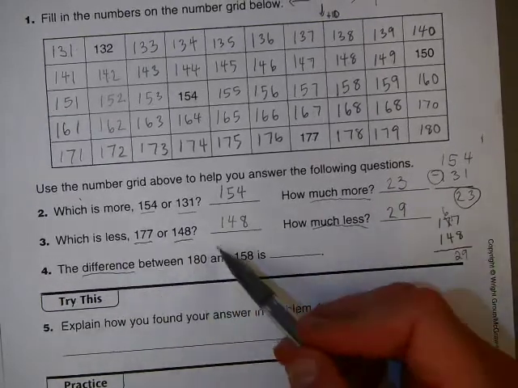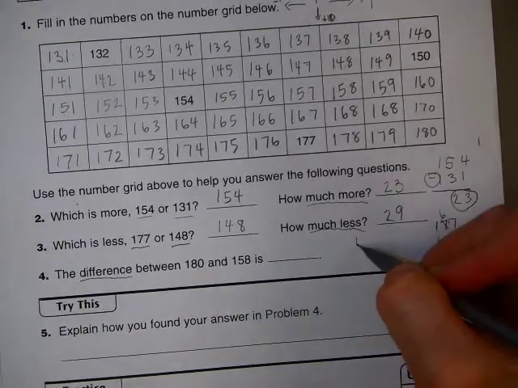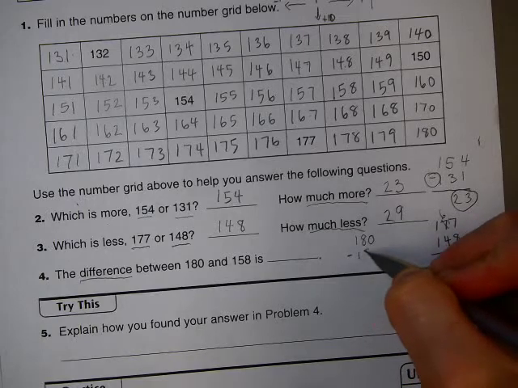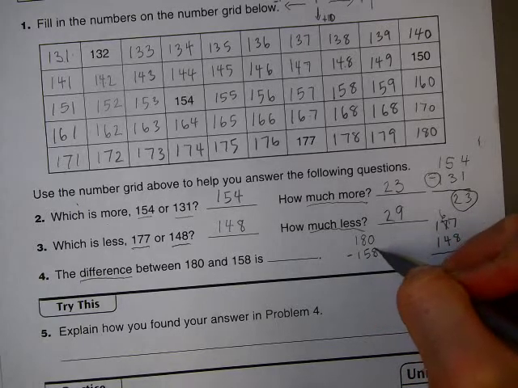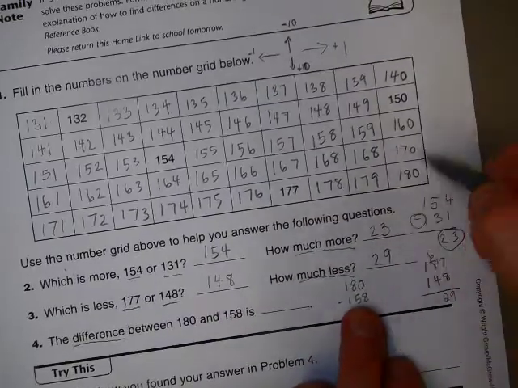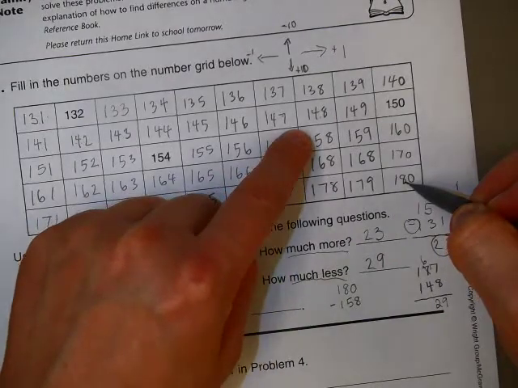Okay? This is the difference between 180 and 158 is, so I'm going to set this problem up right away so that I know I'm subtracting 180 minus 158. Okay? You're going to want to have the kids find the number on the number grid, so 180 and 158, and I'm going to count up.